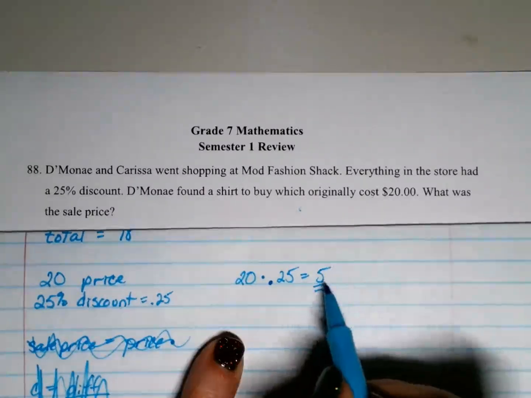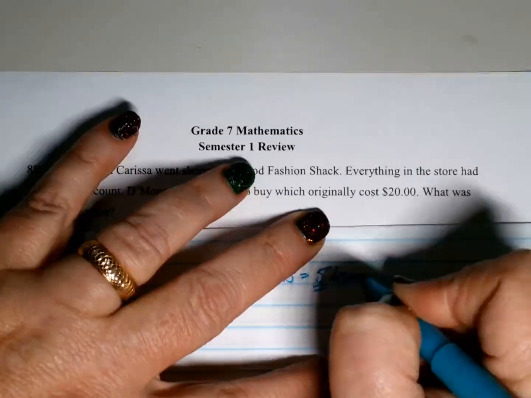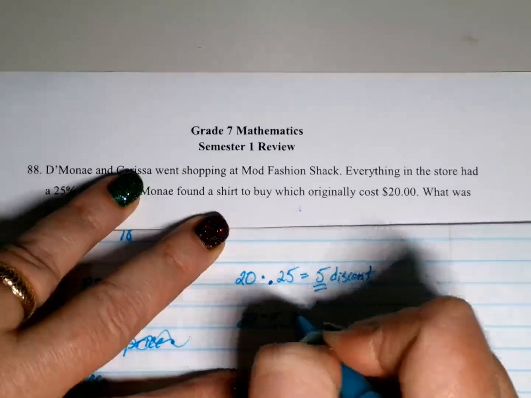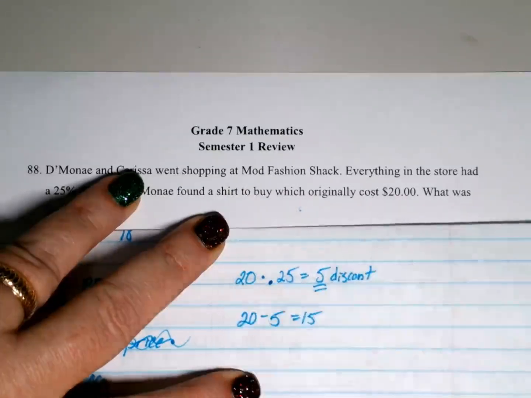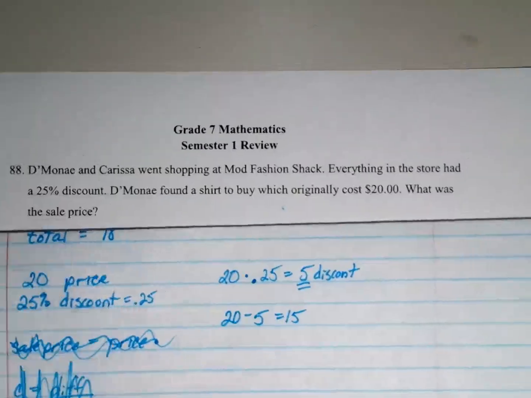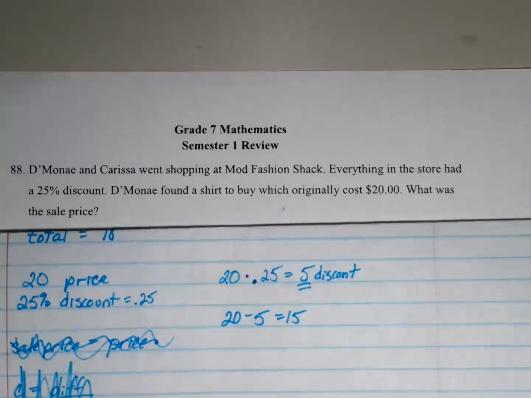So this is how much I'm taking off, right? So this is my discount. Okay. So then I do 20 minus 5 equals 15. Okay. So the shirt cost $15. That was kind of a long, convoluted way to get there, wasn't it? If I'm not paying 25% of the cost of the shirt, how much of the original price am I paying?